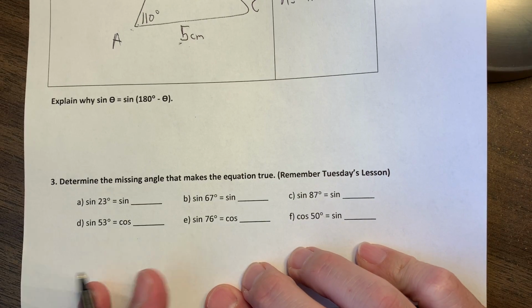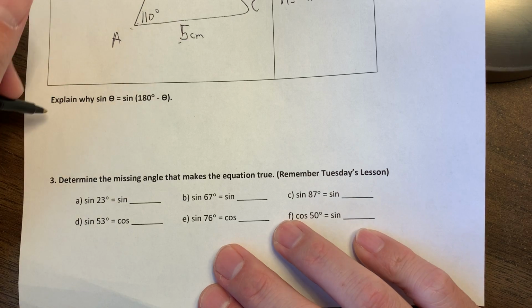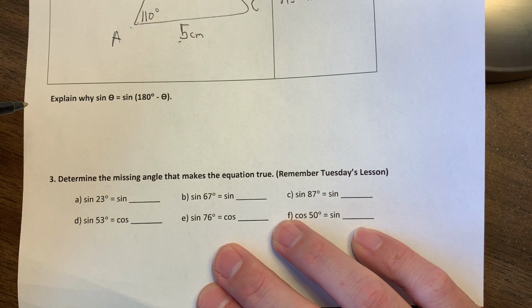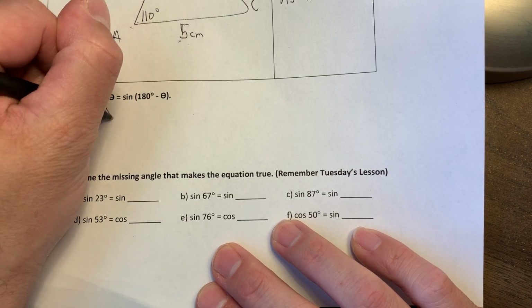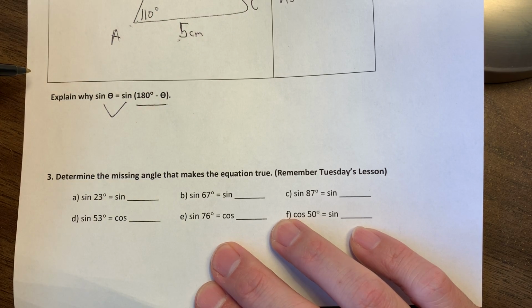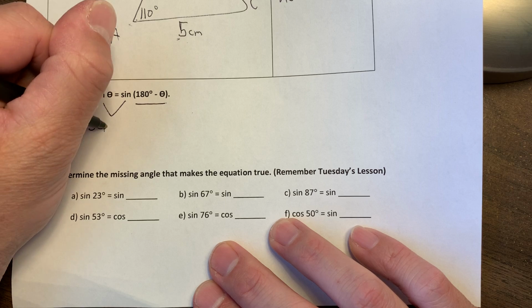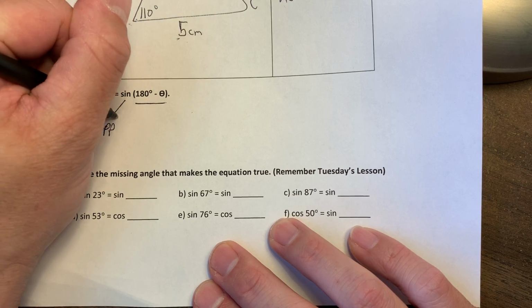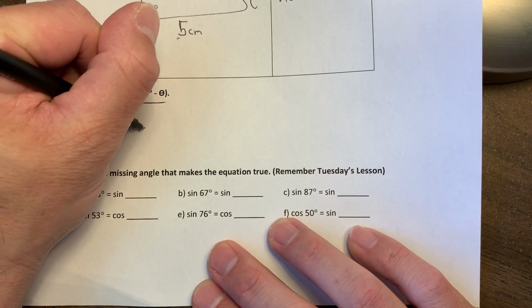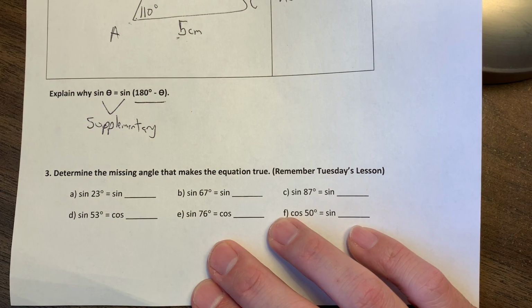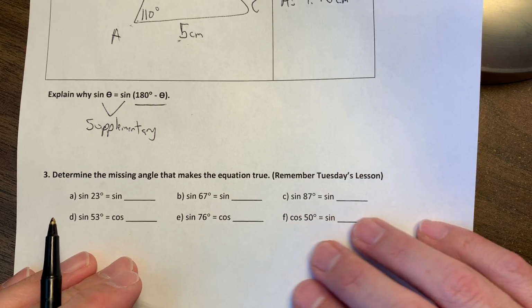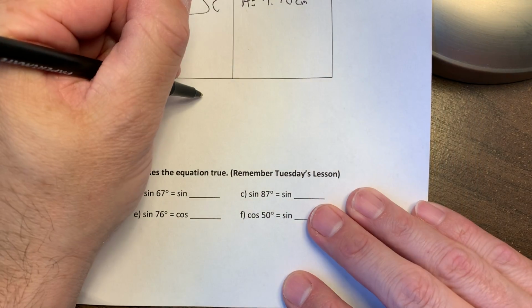All right, listen, you guys remember that cosine and sine are complementary to each other? Well, what do you think this means? If you compare sine degrees to sine degrees, they have to be supplementary, right? And the reason why this happens is when you're trying to do the area.